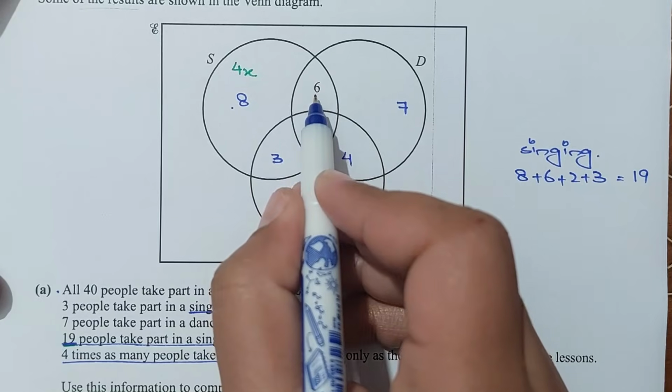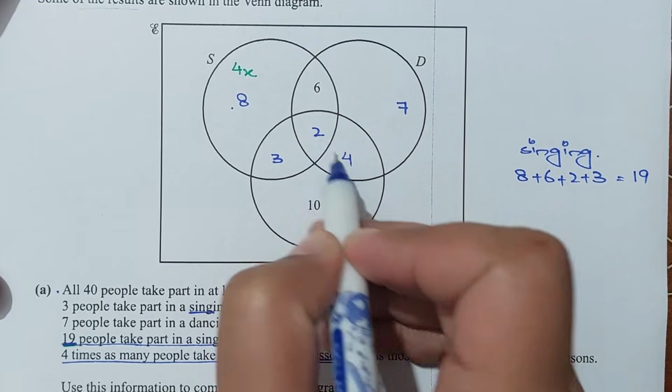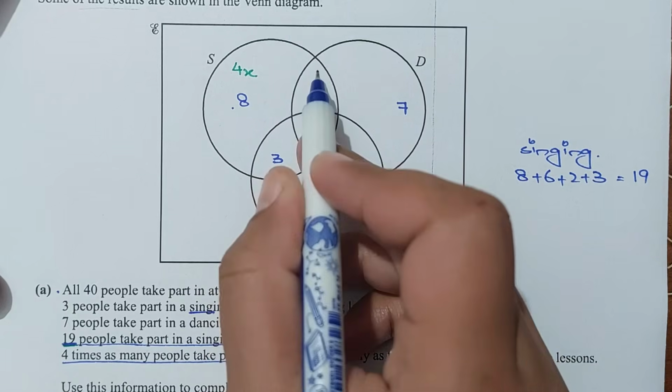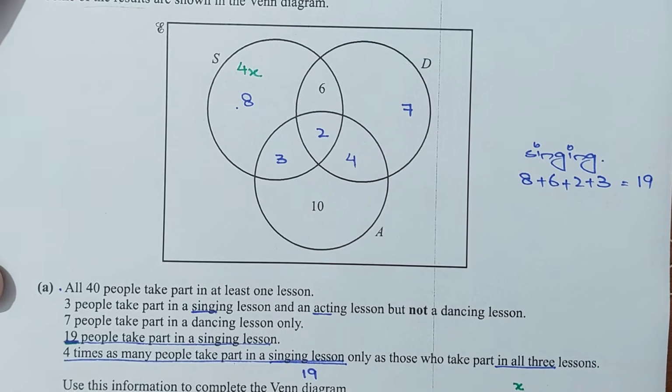The 4 is over here. 6 and 4 and 2 would also be 6. 6 plus 6 is 12. And 12 plus 7 would be 19. So all of the 3 are 19.